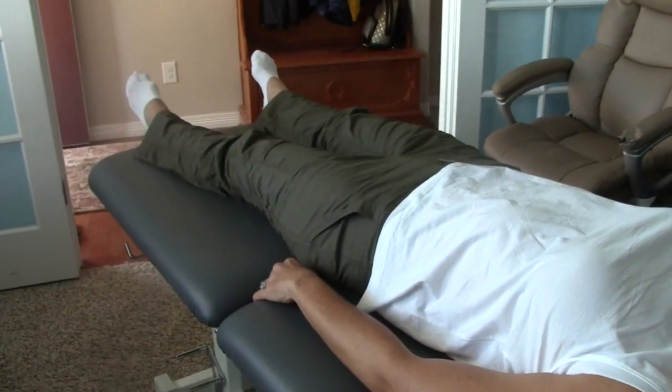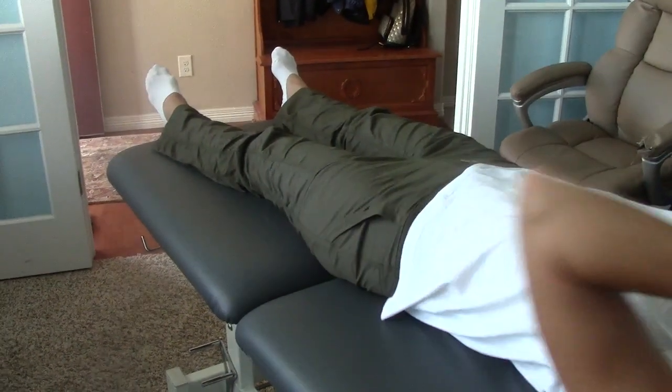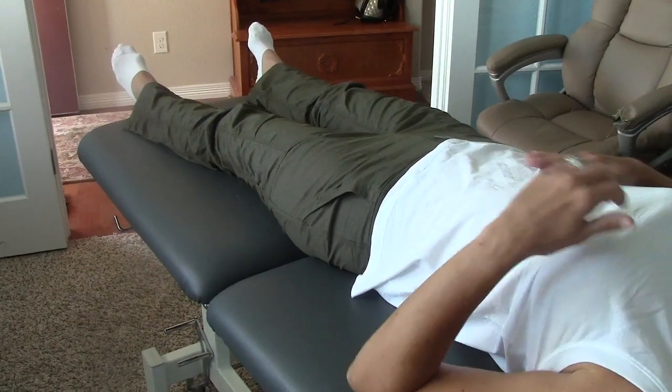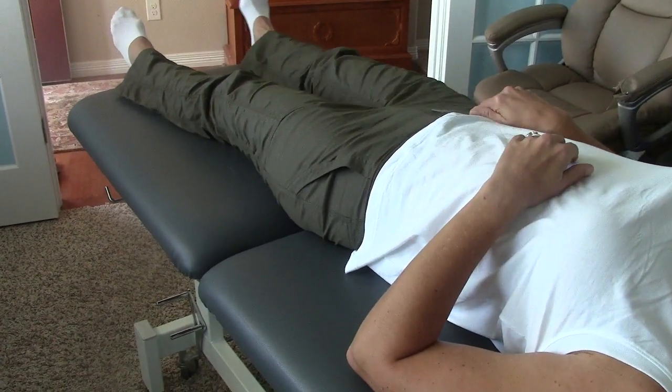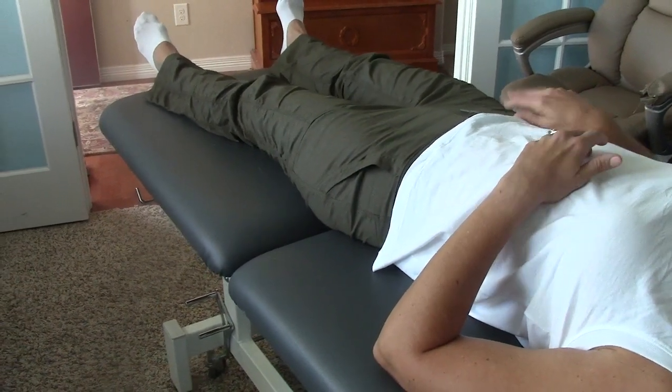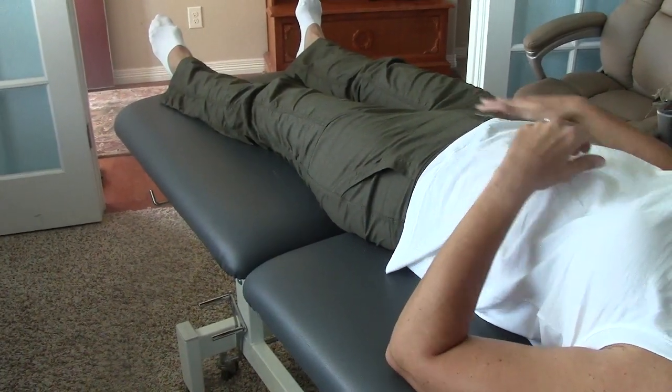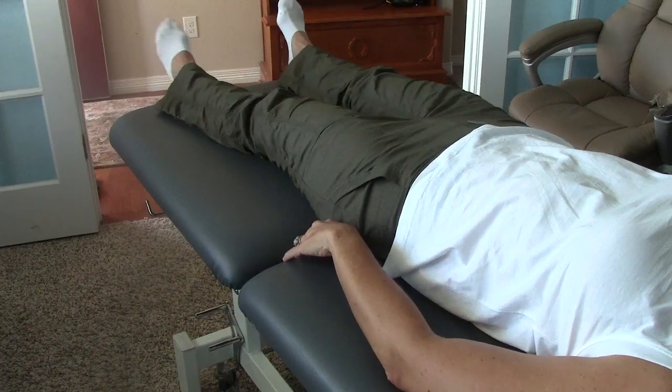Good. So can you tell us how you feel now when you walk and move? I feel like my right side is letting go in the front, which is where I was so stiff and tight. I feel like this is just releasing. And that was your main complaint? A big complaint, yeah. Okay.